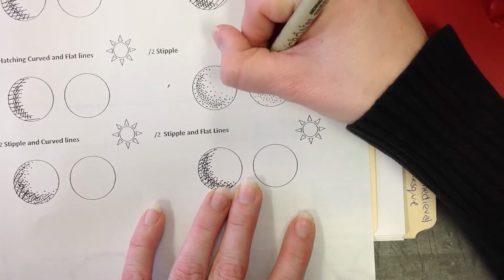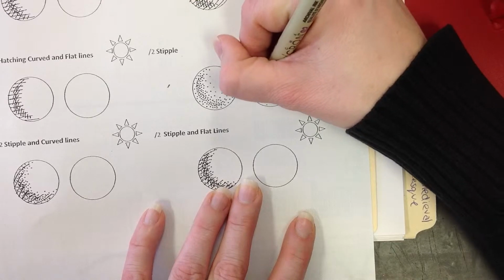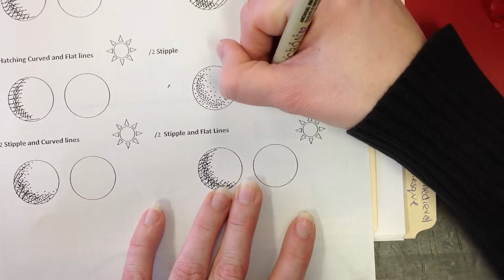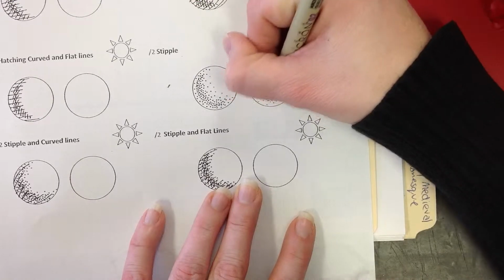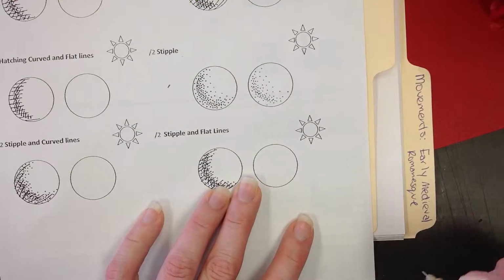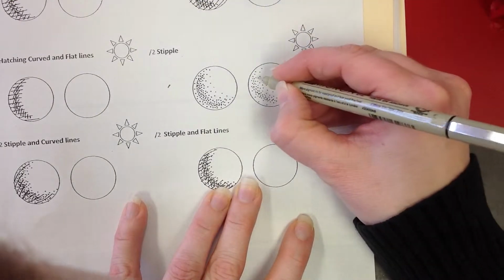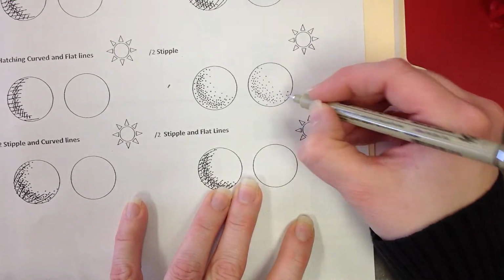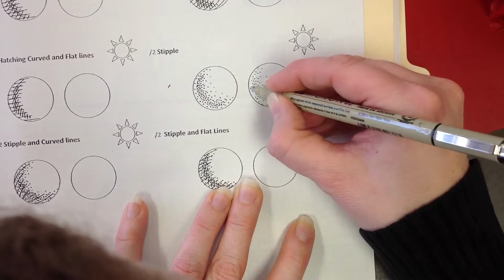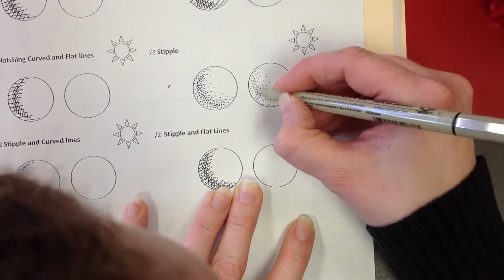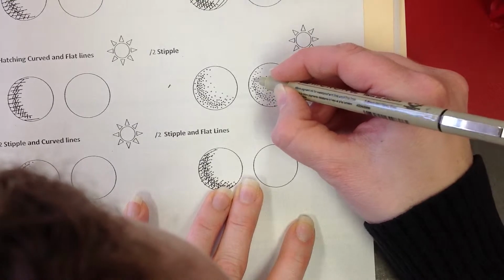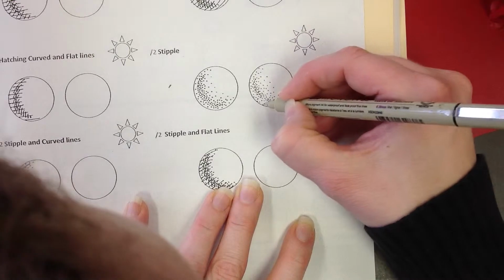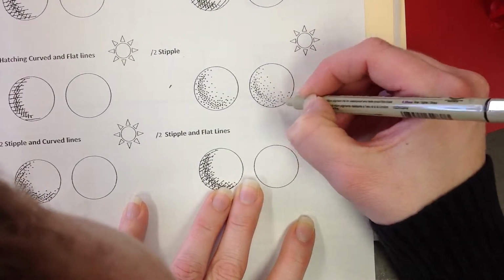I'm going to have to sprinkle some dots here so it feels gradual. I can go into here as much as I want into the core of the shadow, make it as deep and dark as I wish. Okay, it looks a little uneven here, so I'm going to keep going and adding dots until I'm happy. Notice I don't want to get too dark on the edge because I've got a little bit of that reflected light.